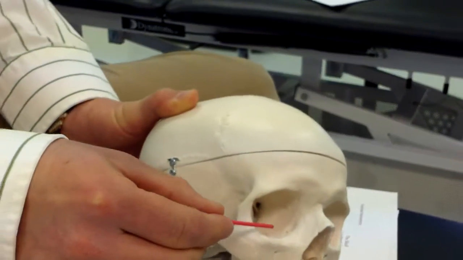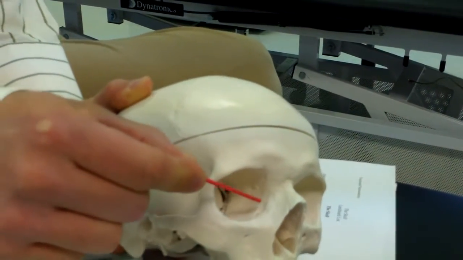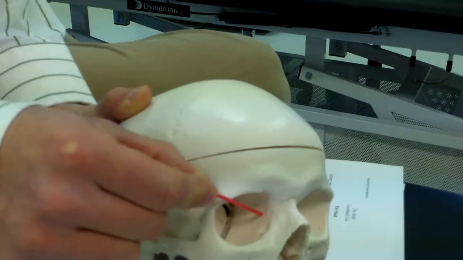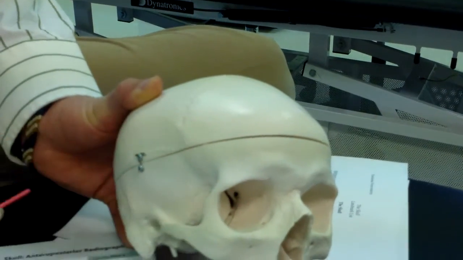Lacrimal bone is going to be right in here. And you can actually see the lacrimal canal. It's this small bone, the lacrimal bone.